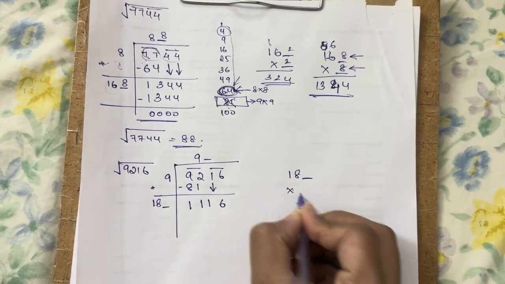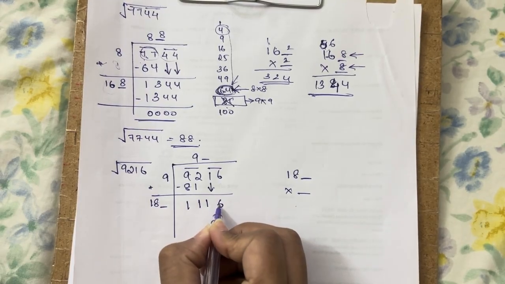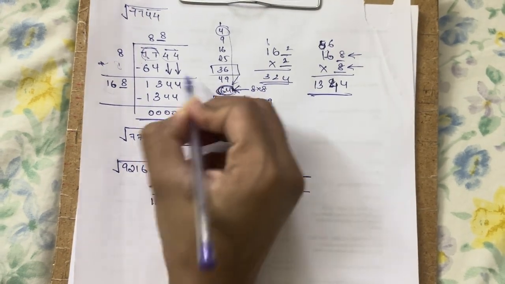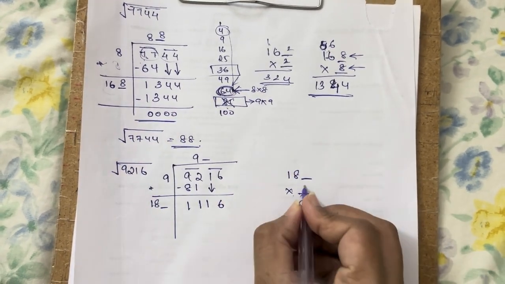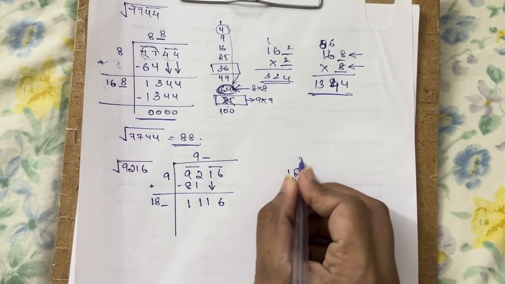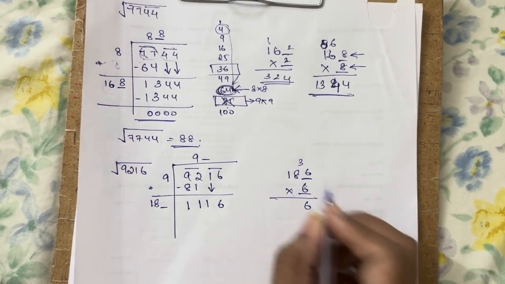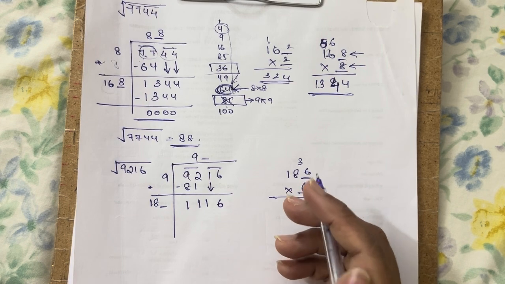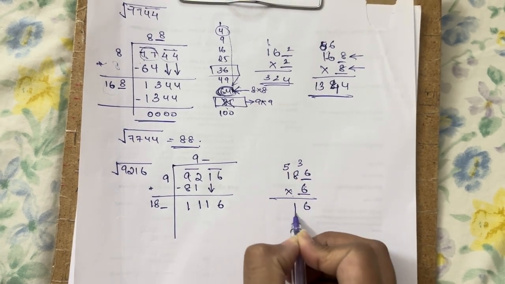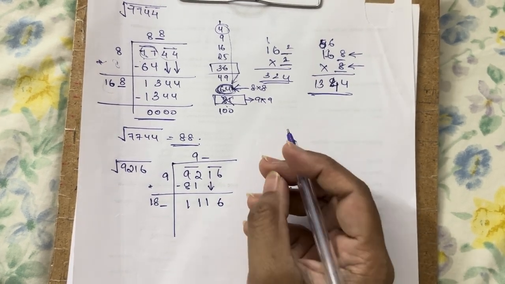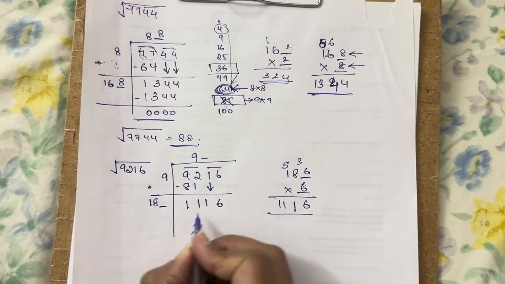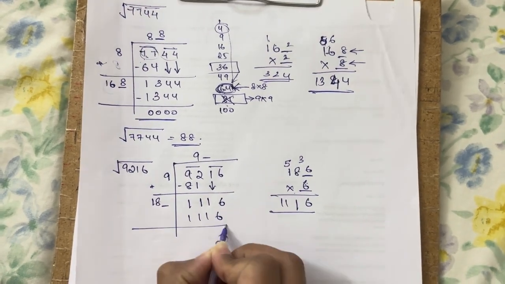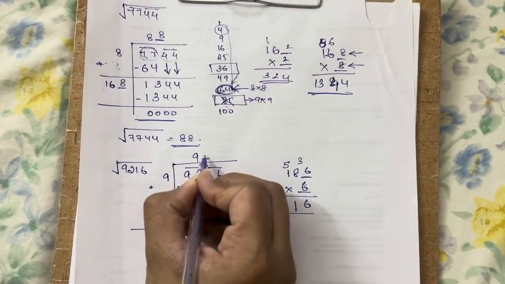Okay, now 18 times something, I have to get a 6. So what are the possible places I can get a 6? I can get a 6 at 36, 6 6s are 36. I have 6 8s are 48, 49, 50, 51. 6 ones are 6, 7, 8, 9, 10, 11. Automatically I get 1116, and that too I get it with 6 times 6.